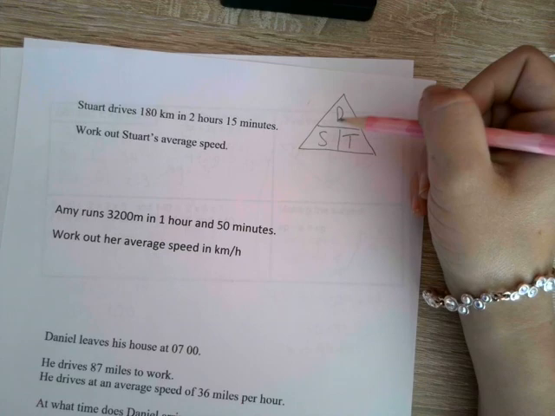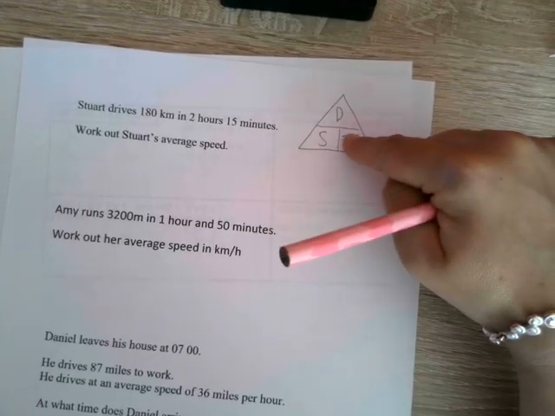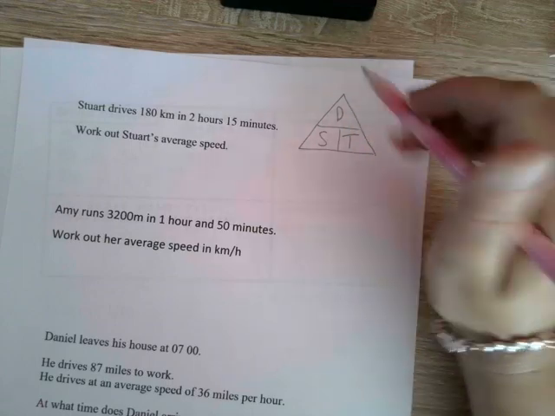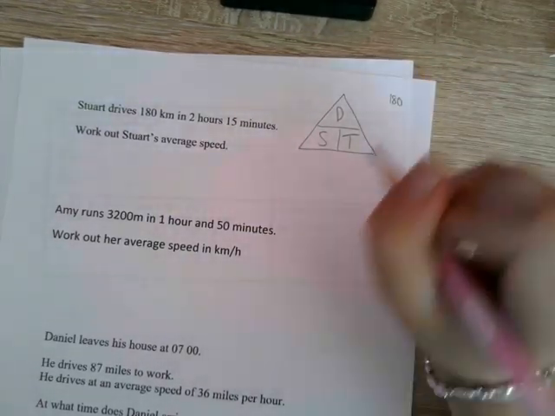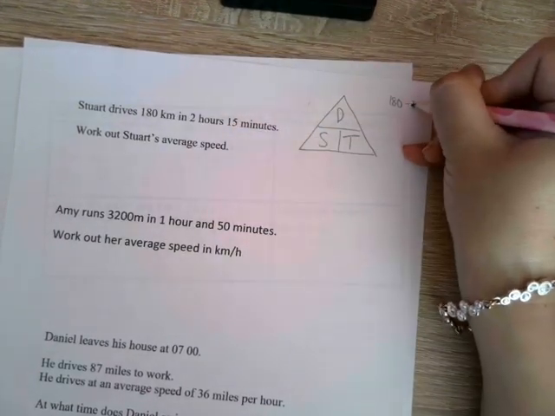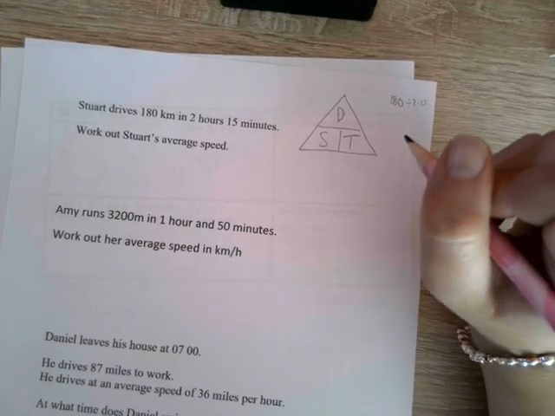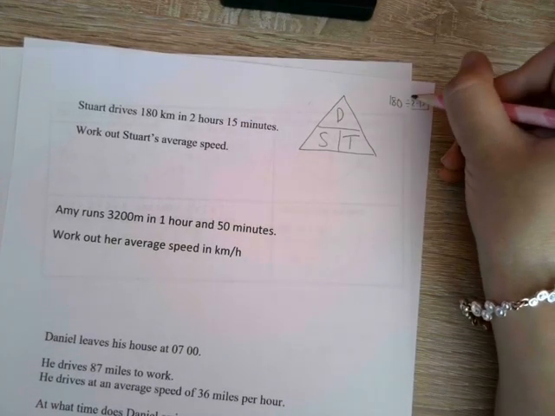So the first thing a lot of people do is they cover up the s and say, oh, it must be distance divided by time, which it is, and then they do this. They do 180. I'm going to do it over here because it's not right what I'm doing. So 180, and then they divide it by the time, and they think, oh, it's divided by 2.15. Now you've got to be really careful with that. 2 hours and 15 minutes is not 2.15 hours.